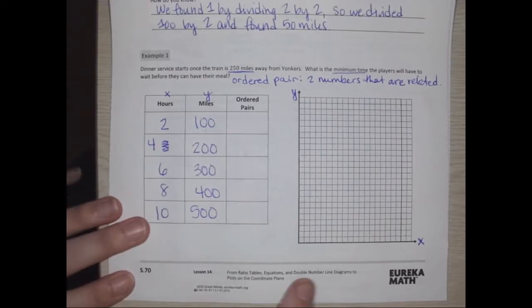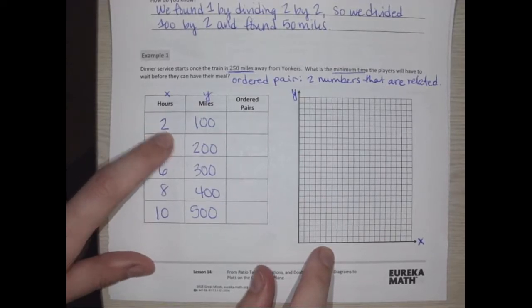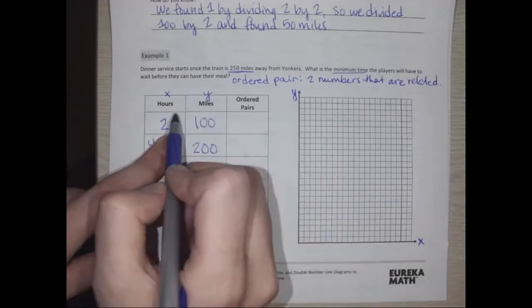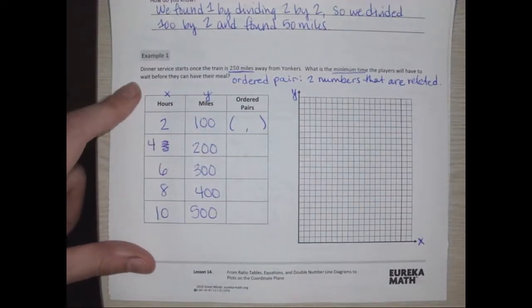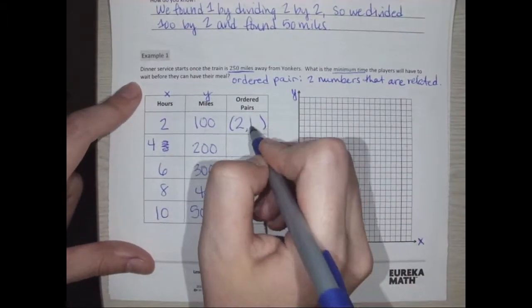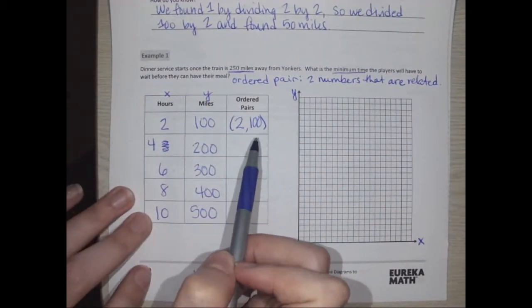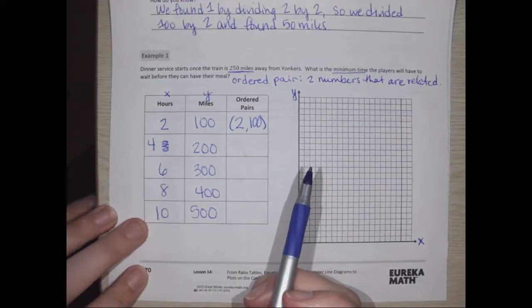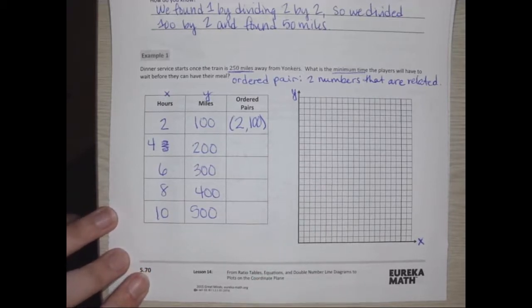We're plotting numbers that are related because in 2 hours, the train goes 100 miles, so it's related, okay? Now, how can I write this as an ordered pair? Cecile, 2 and 100. Which one goes on the x-axis? Say it. 2. And which on the y? 100. Why? Kalia. Because they're ordered. They're ordered, yes.